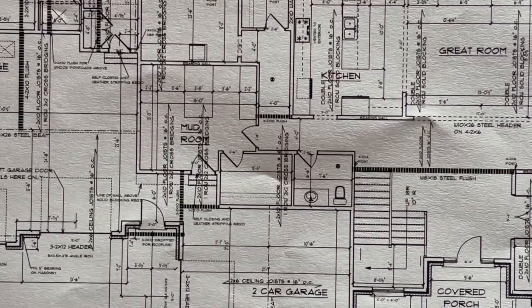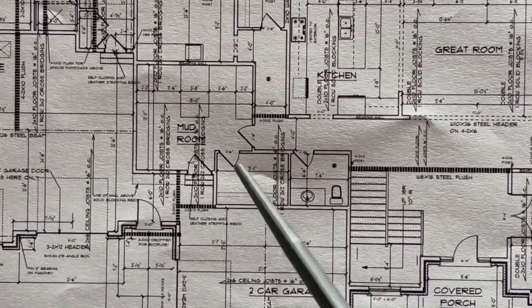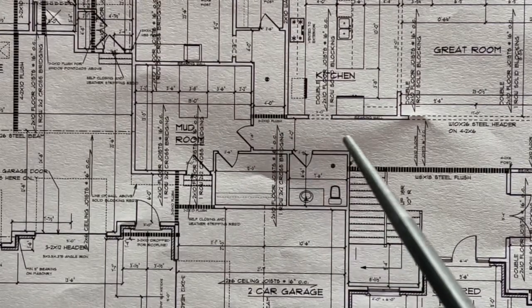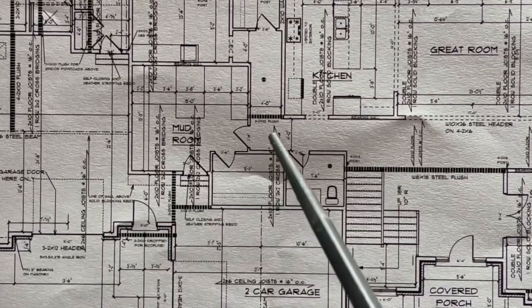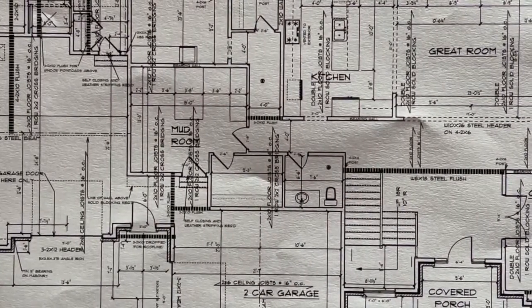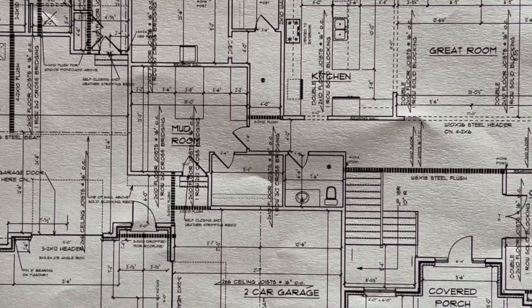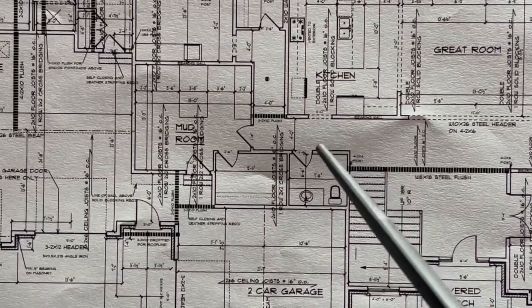So this was a way to keep everything together in one spot. Coming out of this closet, we're gonna walk into the main hallway of the home. As you come out to the right, this is the powder room. And then across from that will be entry into the kitchen.